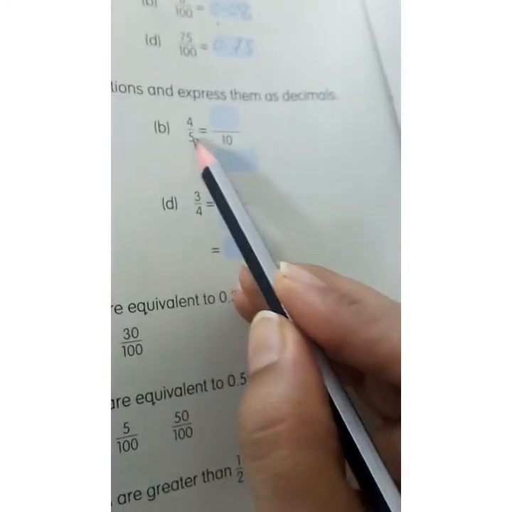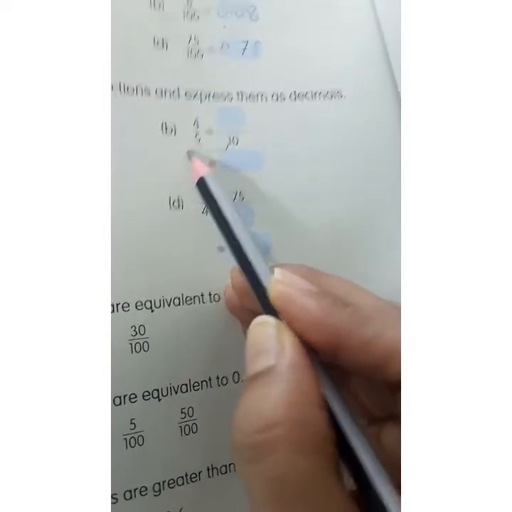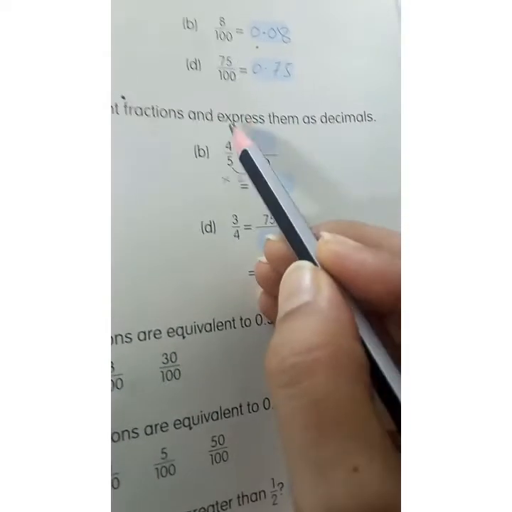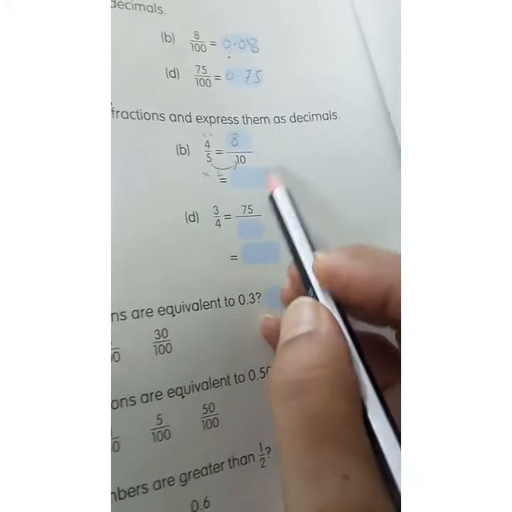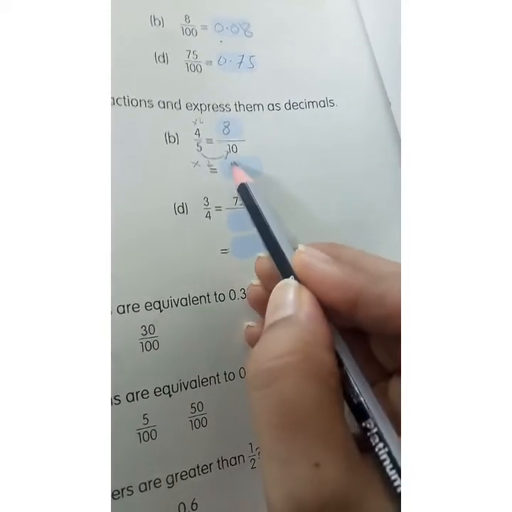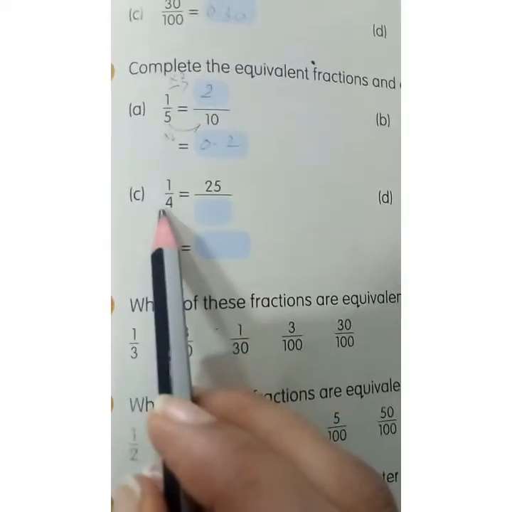It will be 0.2. For B, they already give us the denominator 10. So 5 times what is 10? 5 times 2. So we do the same here, times 2. 4 times 2 will be 8 over 10. So when we change it, it is 0.8.